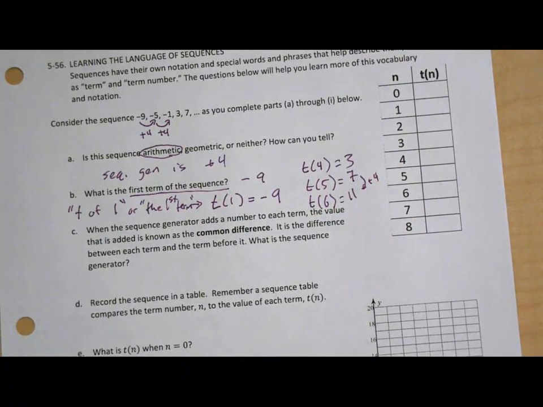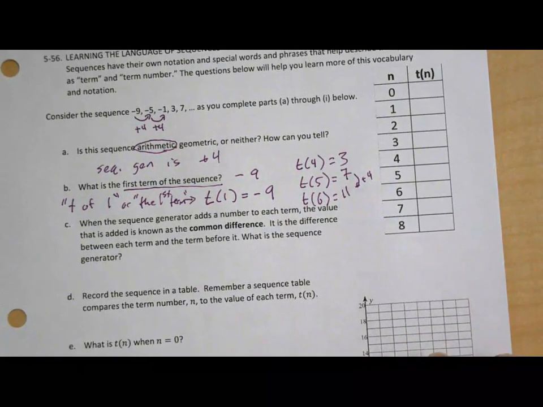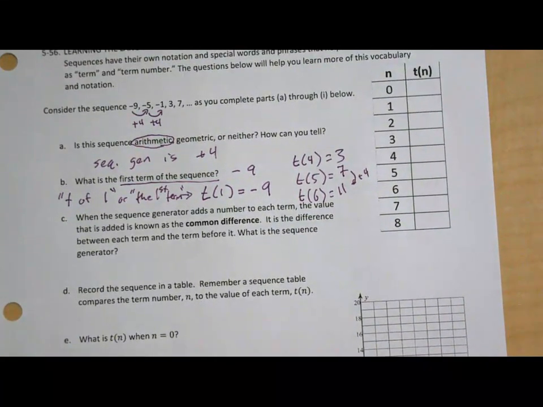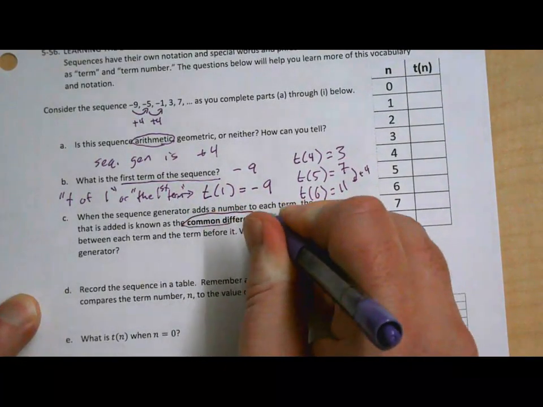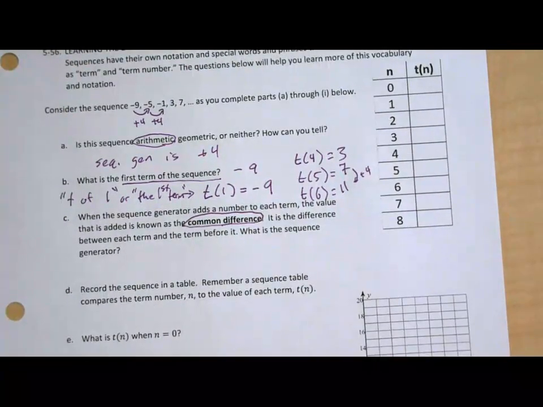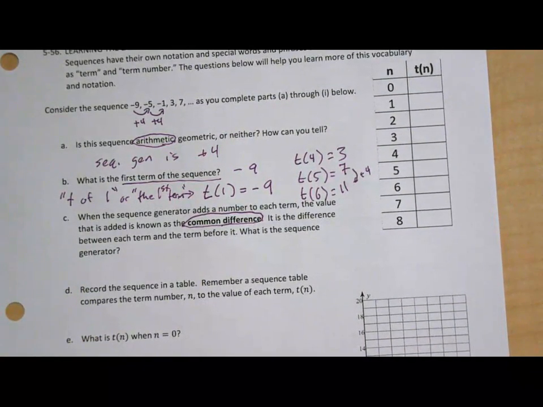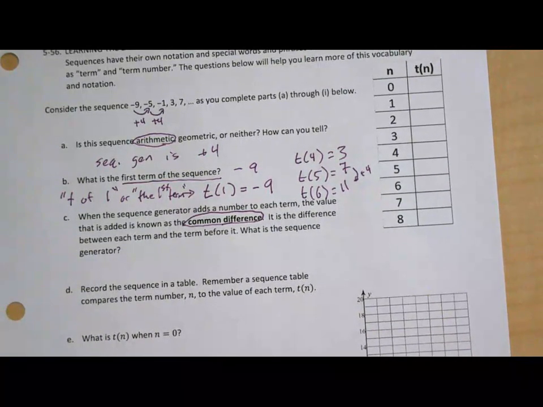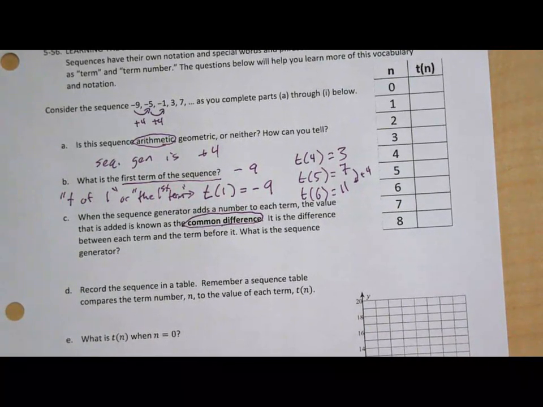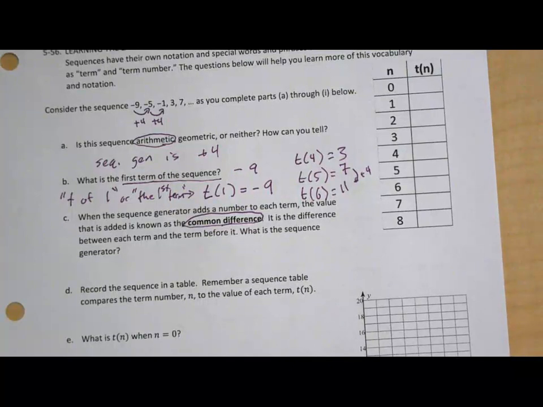The sequence generator has a special name for arithmetic sequences, and that special name is the common difference. I need you to know that term because it's going to come up sometimes. They'll be asking you, what is the common difference? And the common difference is just what are we adding each time? With the common difference, we're always adding, but sometimes we add a negative.